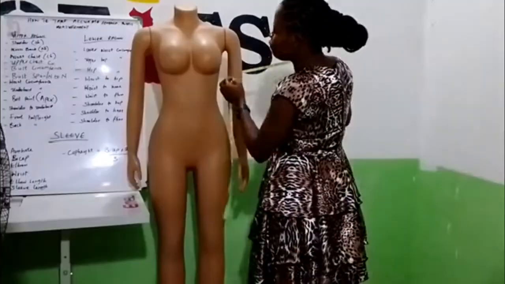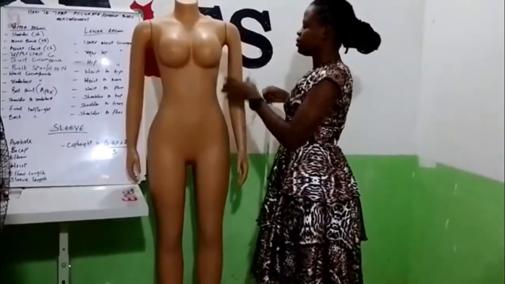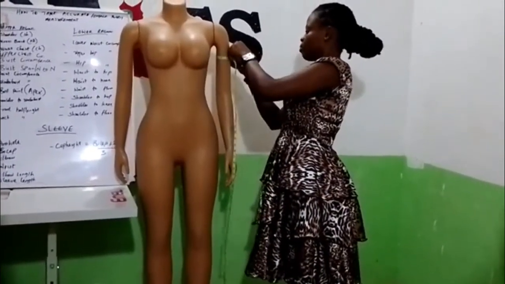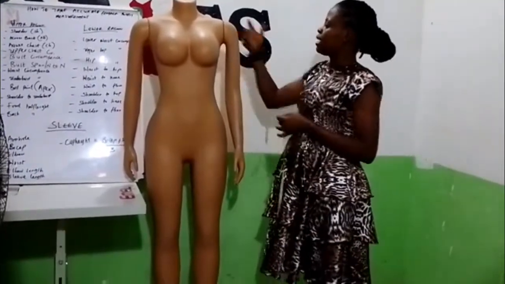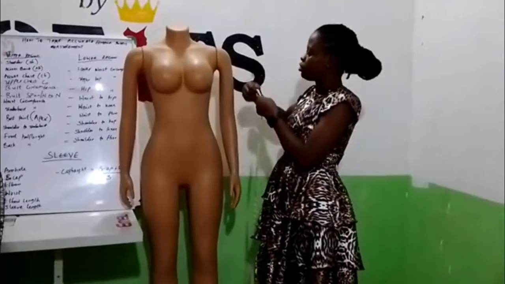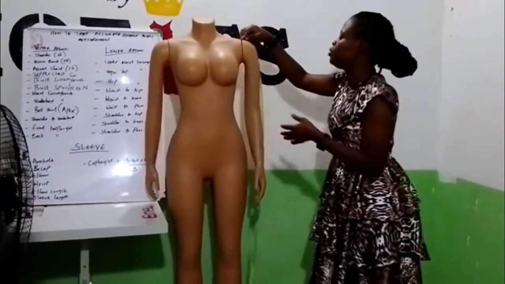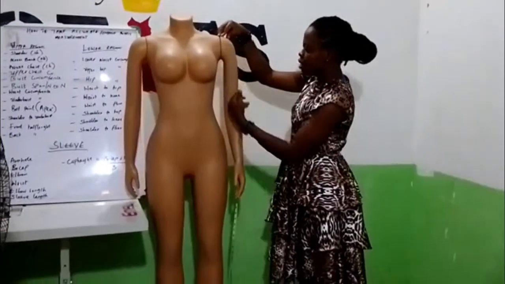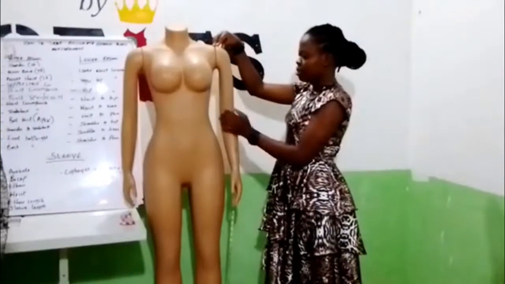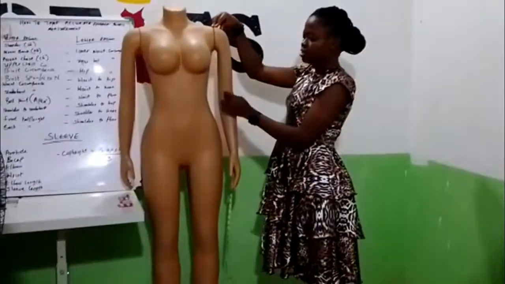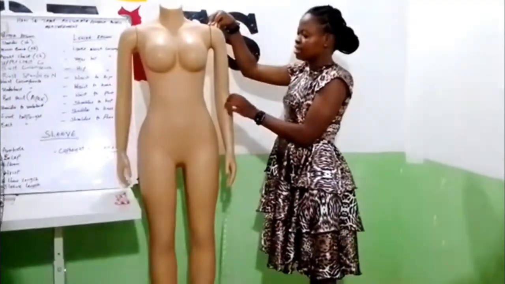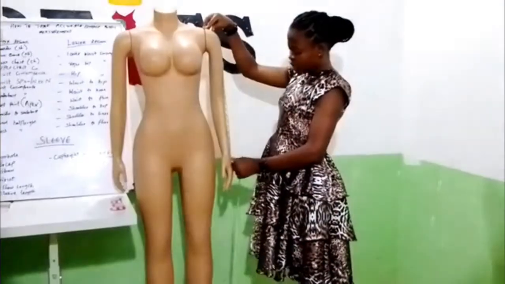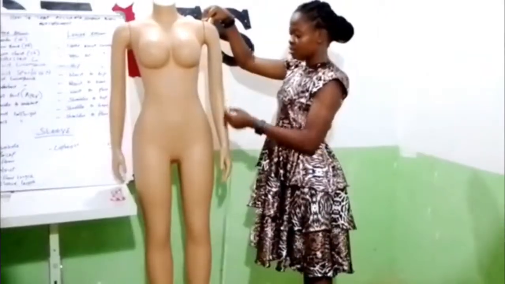That is for armhole. Then the next measurement we are taking is the bicep. This is the fullest part of the arm. The bicep, you measure it like so. Take the measurement. You can decide the length of your sleeve anywhere you want it, but you measure it from your shoulder. You can make it your shoulder to bicep. You take the length from the shoulder to this part of the arm, the bicep. Then the elbow is here. We all know where the elbow is. You can take the length on the elbow line, which is elbow length. Then the wrist, you can take it from your shoulder to wrist, which is the sleeve length.